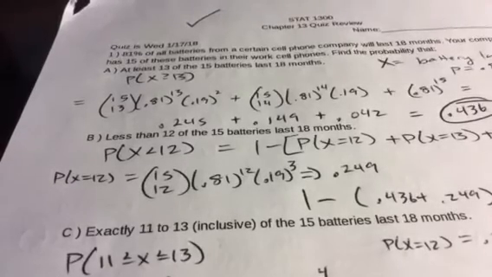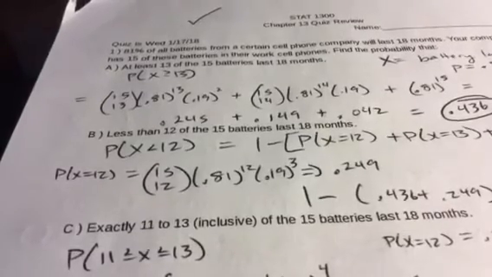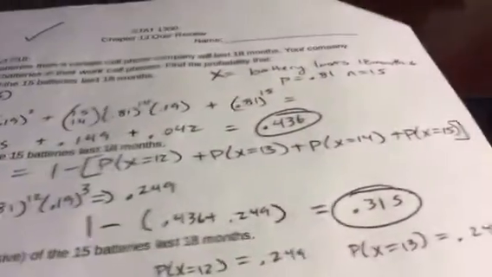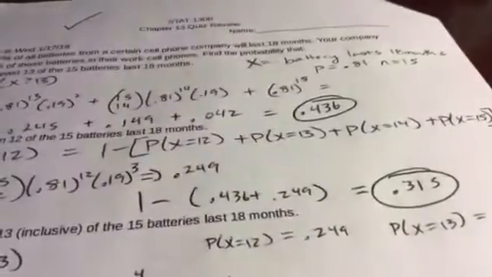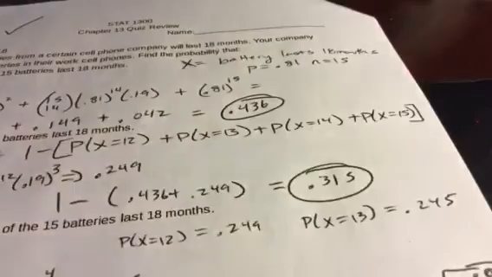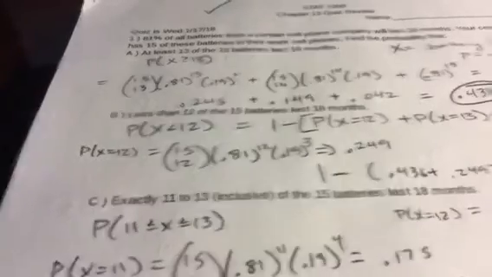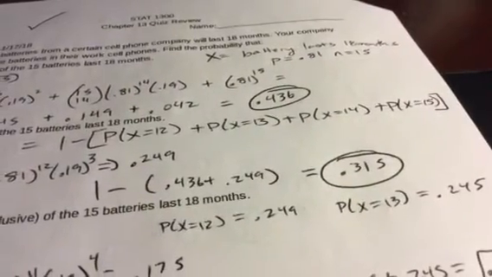Less than 12 of the batteries last 18 months. So let's think about that. That means really 1 minus 12, 13, 14, and 15 of them lasting. Well, lucky for us, I already have the probability that 13, 14, and 15 of them last. So I really just need the probability that 12 of the 15 last 18 months. So I find that probability, and I add that probability to my previous answer and subtract from 1.